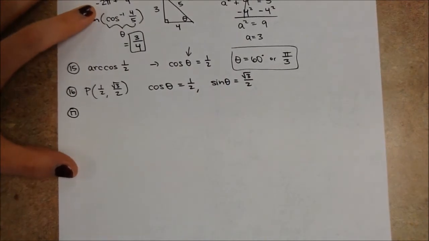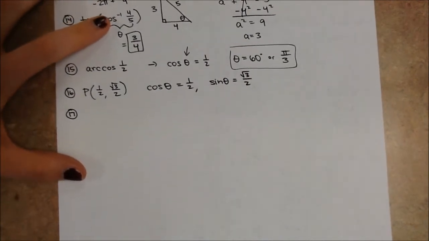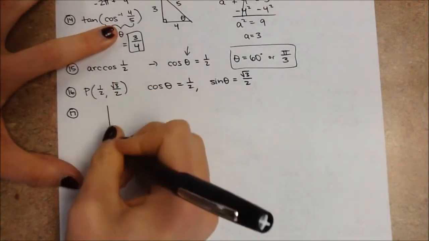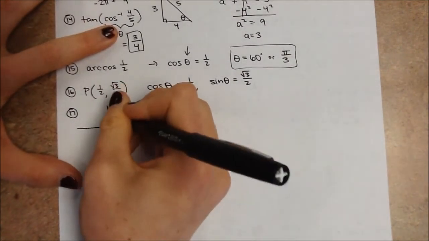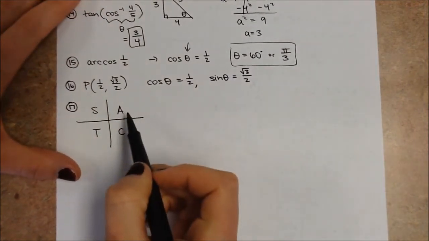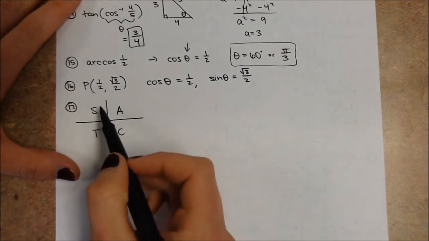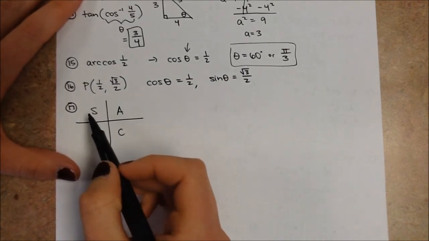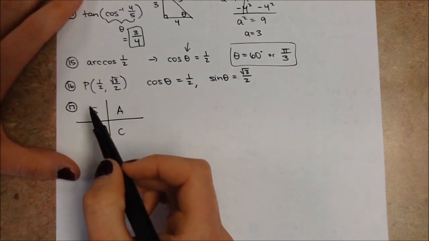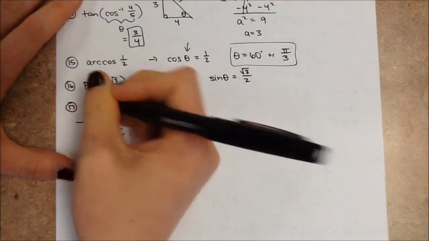Okay, 17 is the multiple choice question. It says, what angle has a tangent and sine that are both negative? Okay, so if you look at the four quadrants right here, we had the acronym ASTC. A stands for all. They are all positive in this quadrant. S stands for sine. Sine is positive in this quadrant, which means that cosine and tangent are negative. So it's not in this one, it's not in this one.